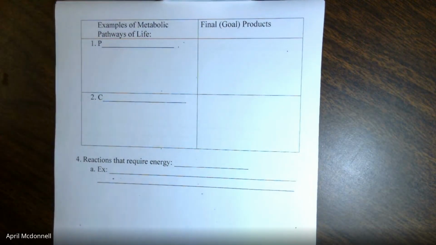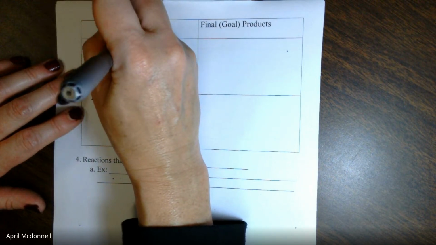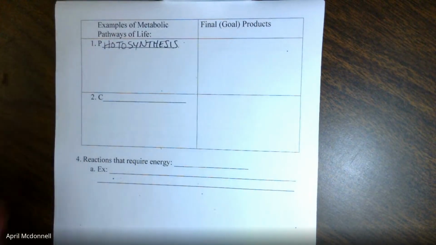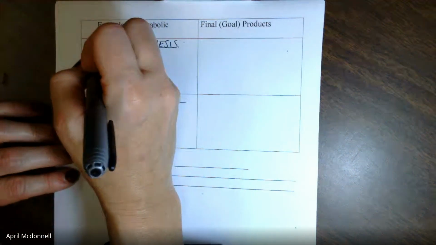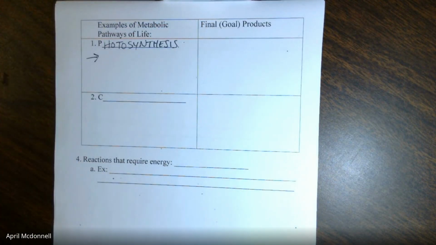Let's give 2 examples of metabolic pathways that we will discuss in more detail, and they're going to be important and absolutely critical for life. The first metabolic pathway is called photosynthesis. Photosynthesis is the type of metabolic pathway that requires a very large input of energy in order to make sugars. So the point of photosynthesis is the plant to produce sugars or various other carbohydrates.